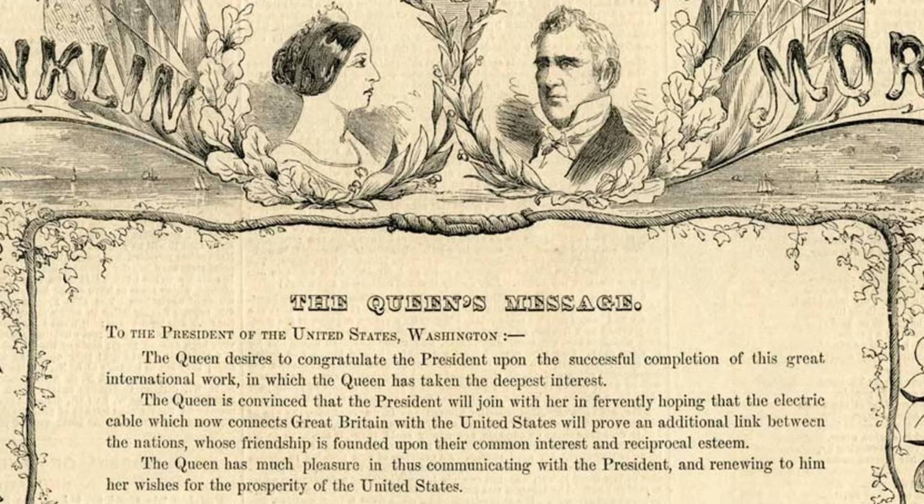The Queen is convinced that the President will join with her in fervently hoping that the electric cable which now connects Great Britain with the United States will prove an additional link between the nations whose friendship is founded upon their common interest and reciprocal esteem. The Queen has much pleasure in thus communicating with the President and renewing to him her wishes for the prosperity of the United States."